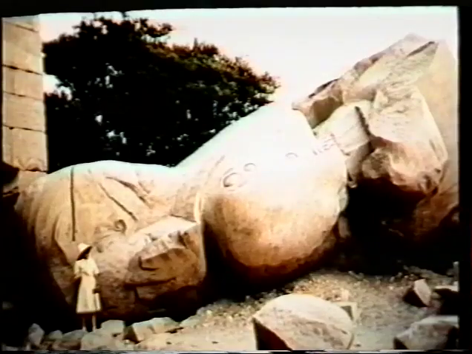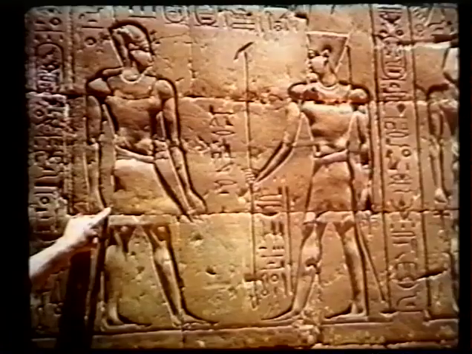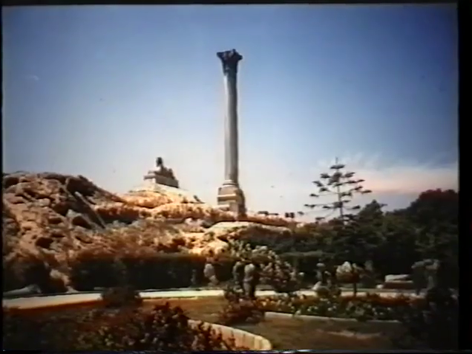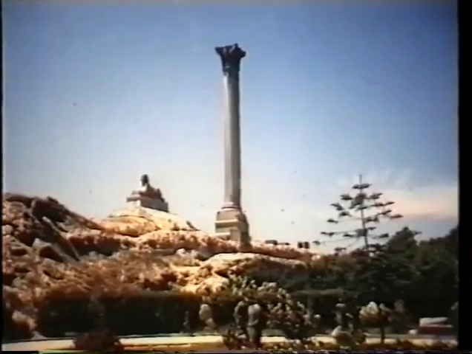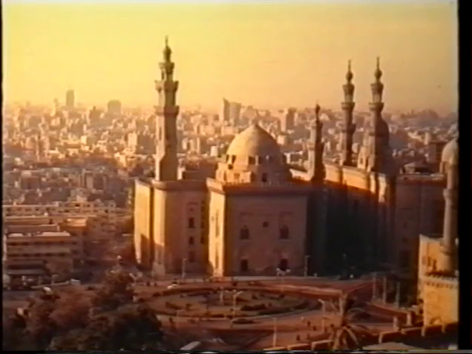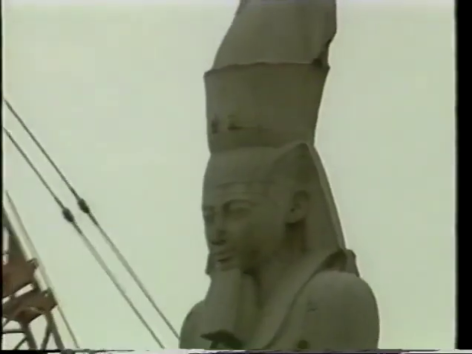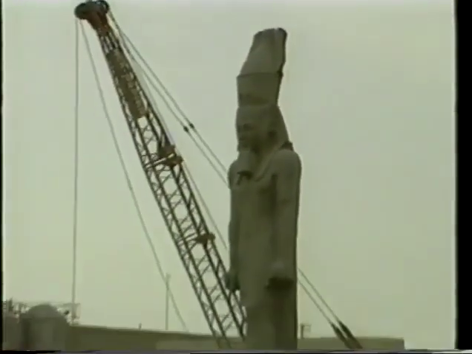The Persian invasion came in the 4th century BC, and Cambyses smashed this statue of Ramesses the Great here in Luxor. The great conqueror Alexander the Great came here 332 BC, and this relief shows him worshipping the god Amun. In the latter centuries came the Romans. Here, for instance, is Diocletian's pillar down there at Alexandria, sometimes referred to as Pompey's pillar.